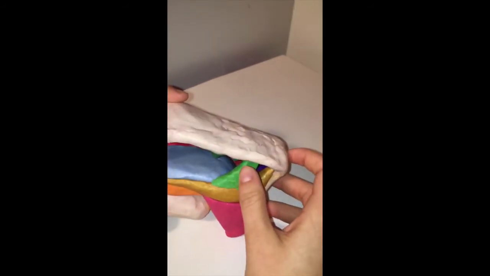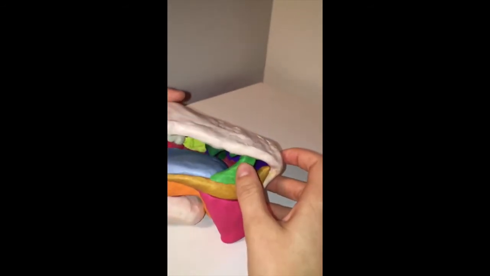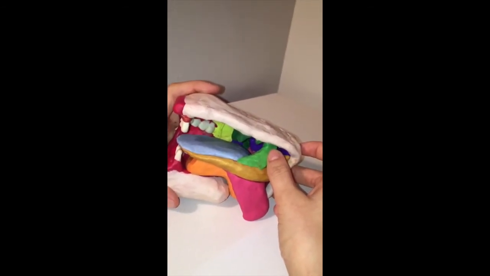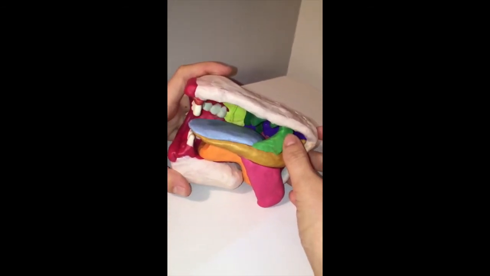The final extrinsic muscle of the tongue is the palatoglossus, which connects from the first fascial pillar to the lateral margins of the posterior tongue and elevates the back of the tongue.